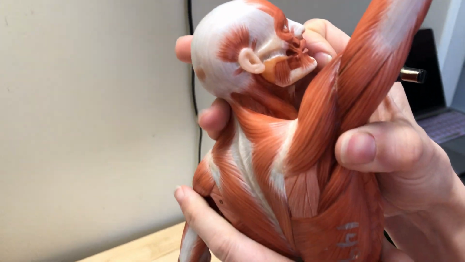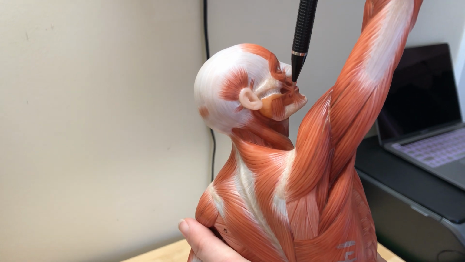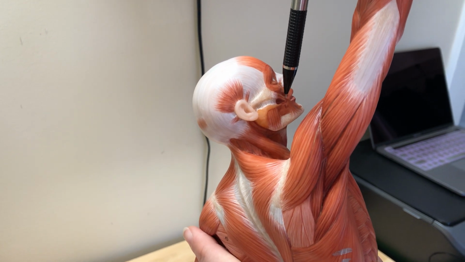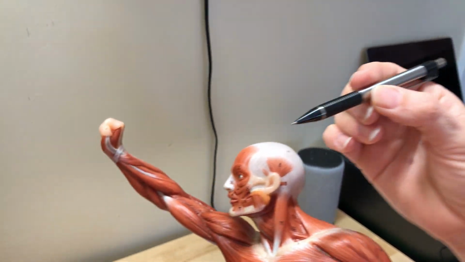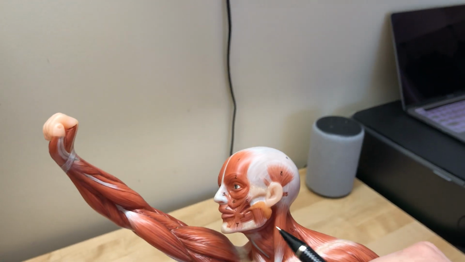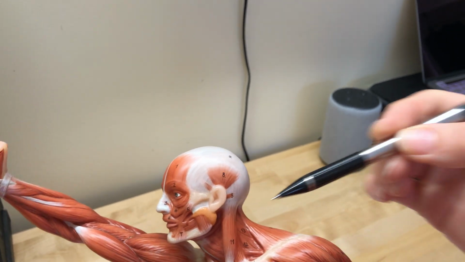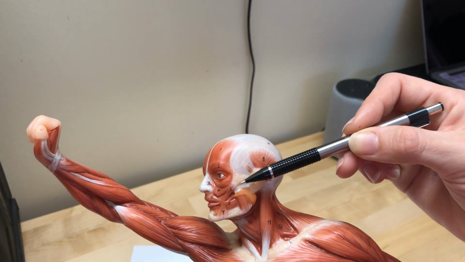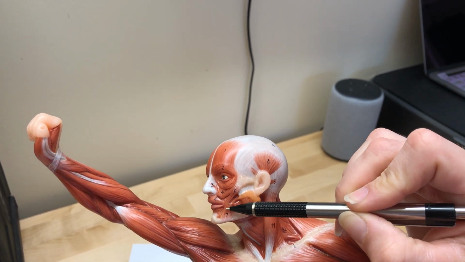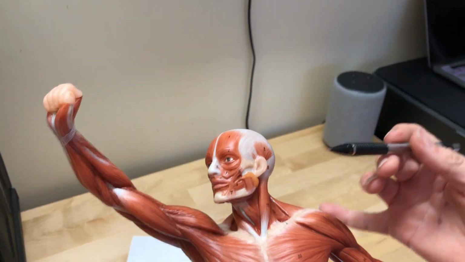You can even see that on both sides. So masseter. You can see the zygomaticus major over here. You can even see the buccinator. And I actually think this model shows the buccinator a little bit better because you can really see how the buccinator runs lengthwise across the cheeks, crossways like this, whereas the masseter goes up and down. So this would be buccinator. So you can identify those muscles.